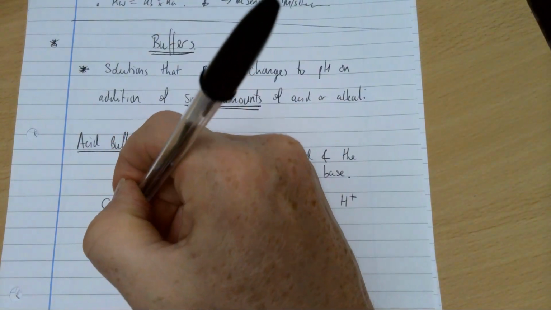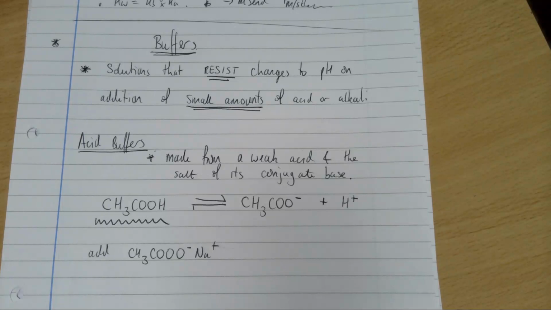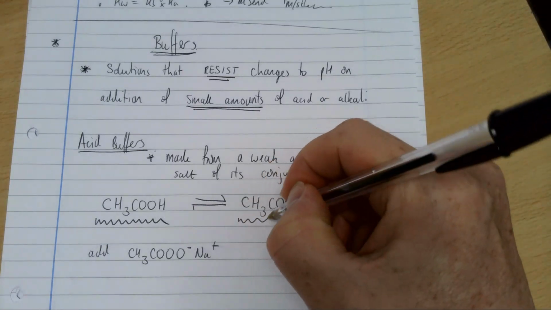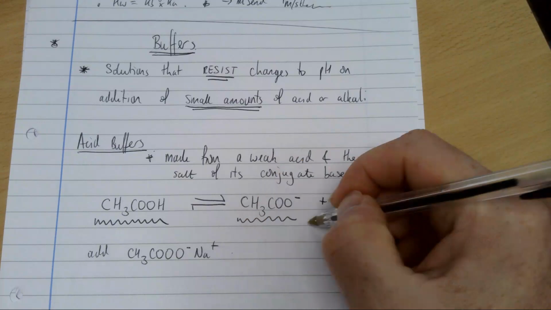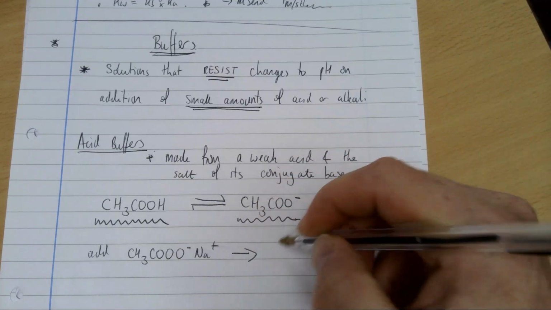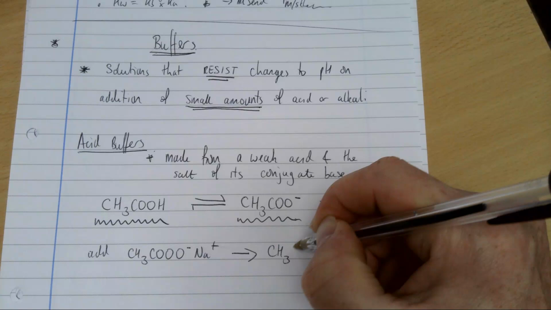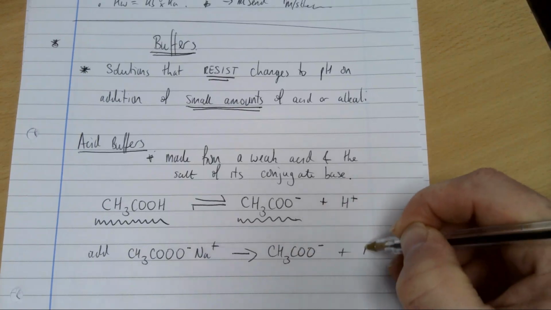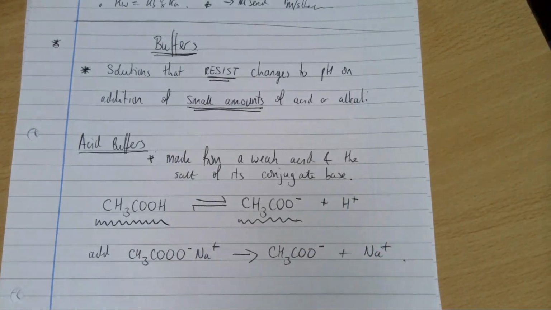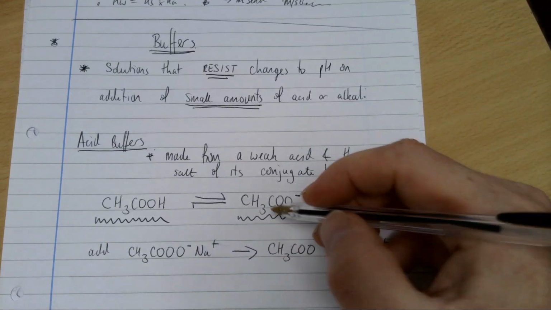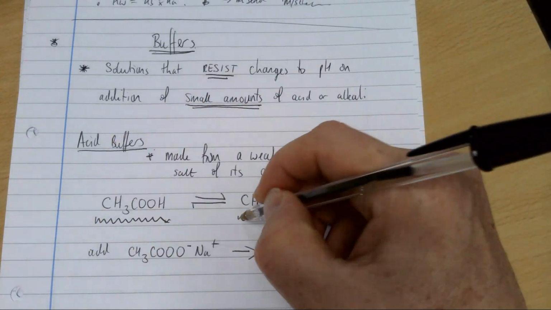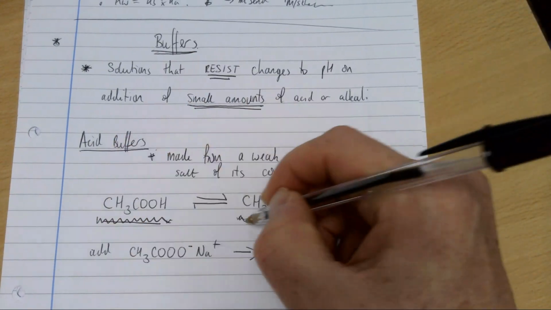And that means then that I've got a high concentration of this, because it doesn't dissociate that much because it's only a weak acid. I've got a high concentration of this stuff on the right hand side, which comes from the fact that salts, when they dissolve, dissociate fully into their ions, don't they? When something dissolves, that's what happens. It's just a salt dissolving. So I generate in my acid buffer a load of that stuff and a load of that stuff.